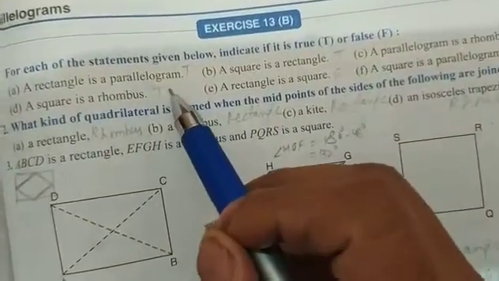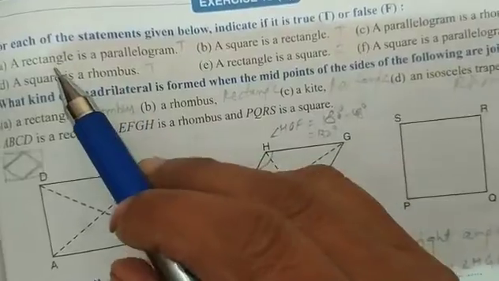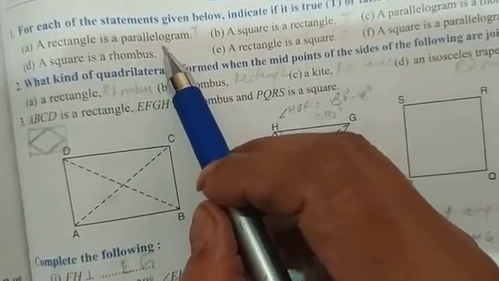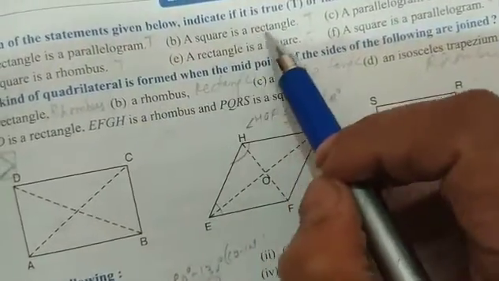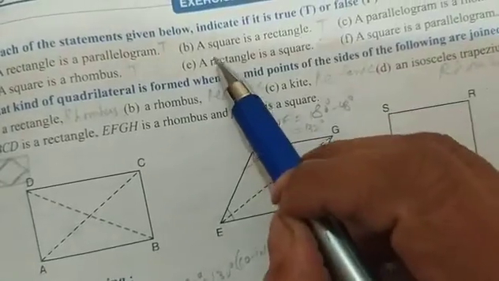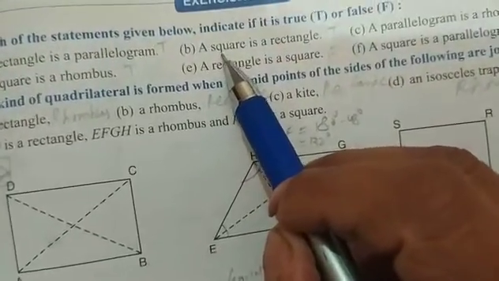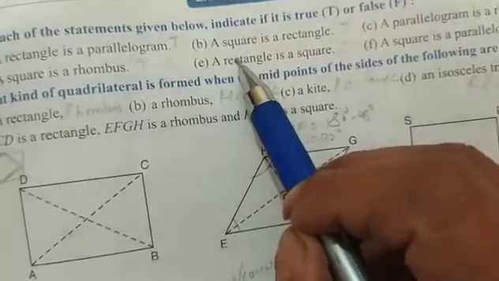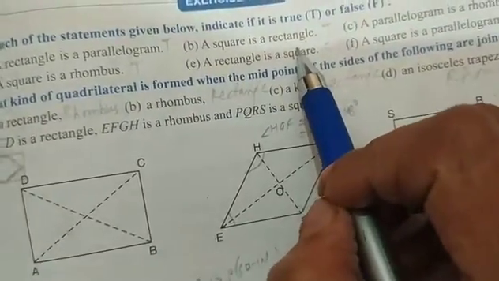First, a rectangle is a parallelogram. Yes. In a rectangle, opposite sides are equal. In a parallelogram also, opposite sides are equal. A square is a rectangle. Yes, because in a square all the four sides are equal, which means you can say opposite sides are also equal, as in a rectangle.